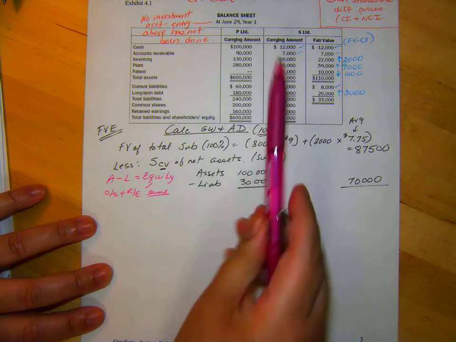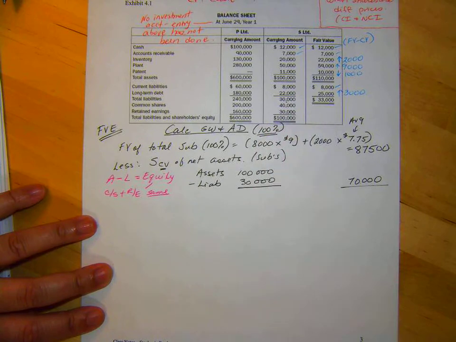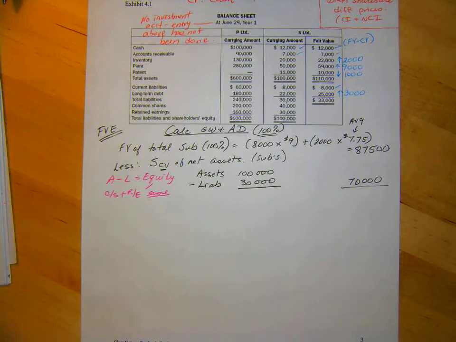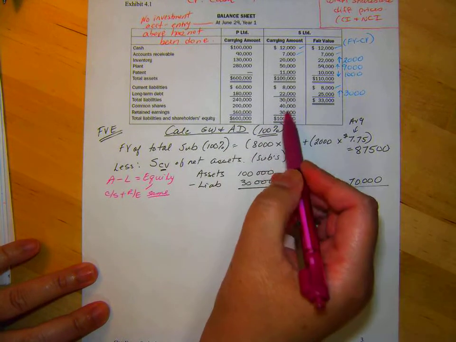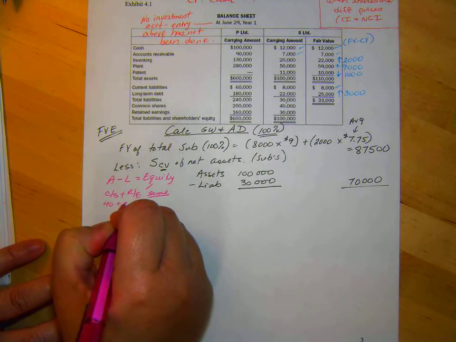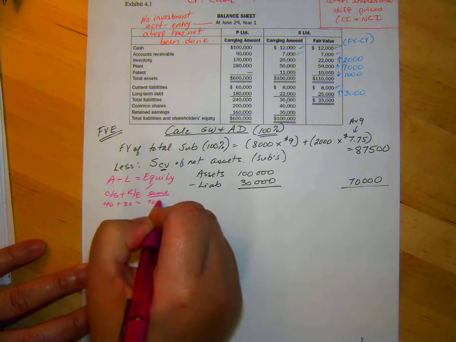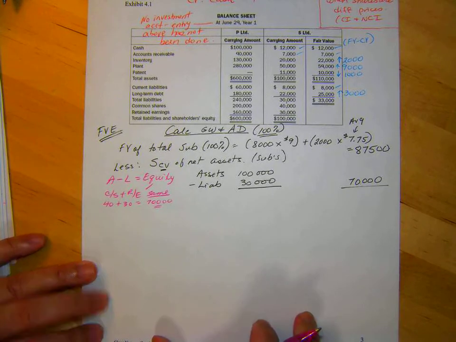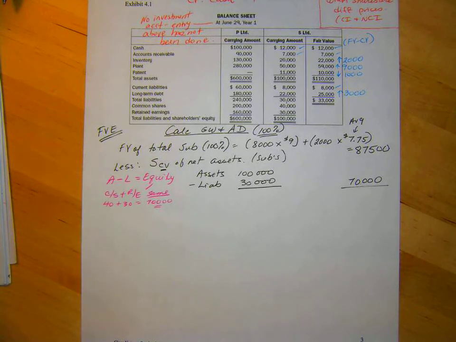So sometimes they don't give you a full trial balance. So you're actually missing the total assets and total liabilities. So you just take your equity. Does that make sense? So that's 40 plus 30 equals 70,000. So just watch for that. Sometimes it can save you a lot of time in adding.